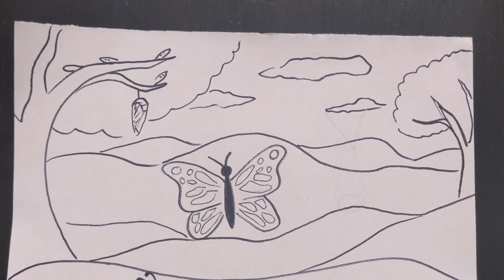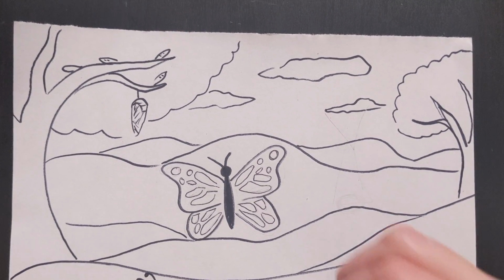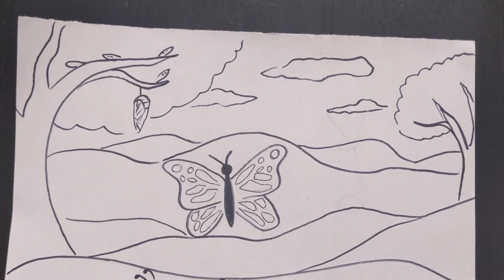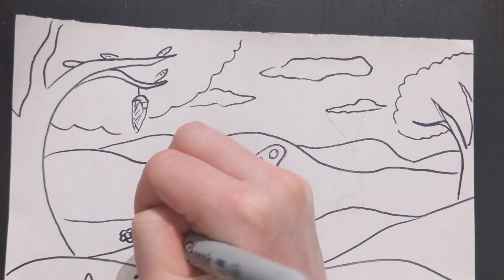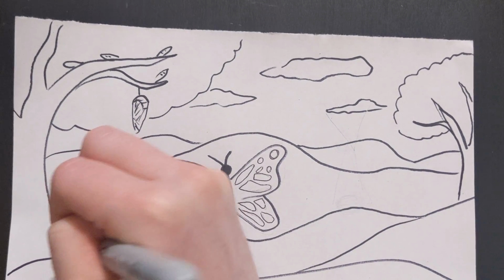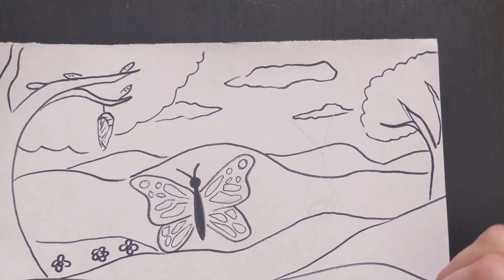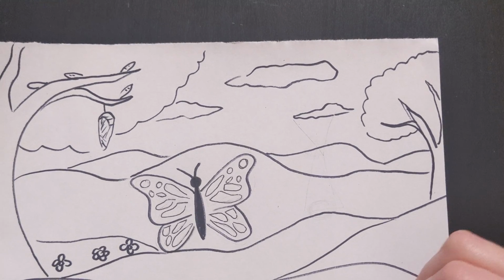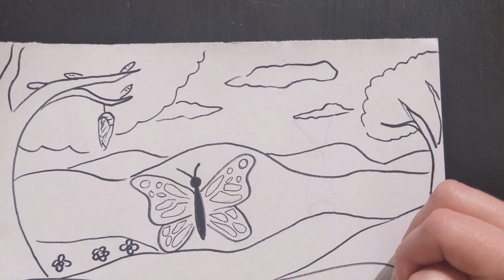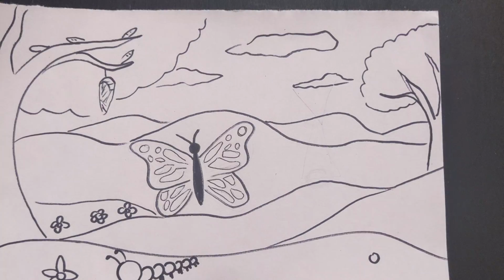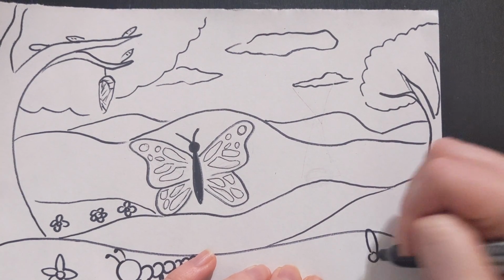And then we can also add some flowers. So there's lots of ways to add flowers. As you get further away, your flowers will be smaller. You can also add flowers with the stem. So I like to make the circle first, and then you can add in the petals.